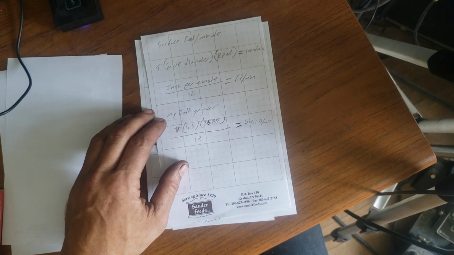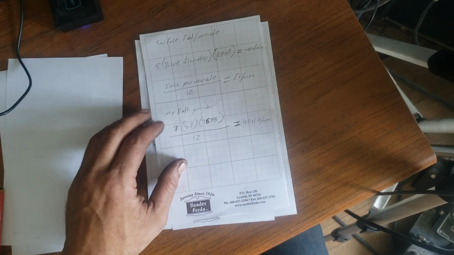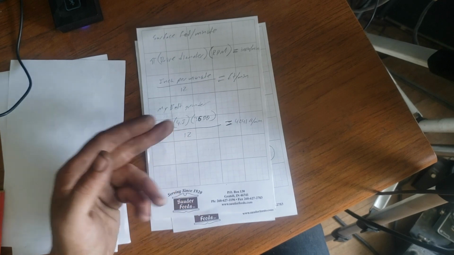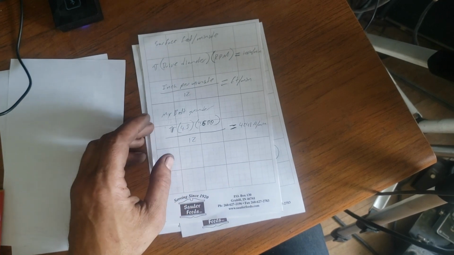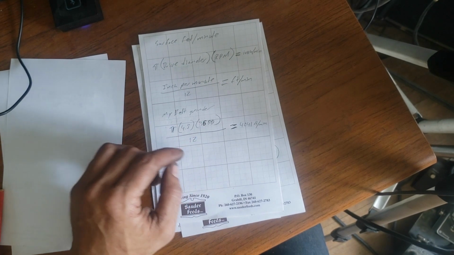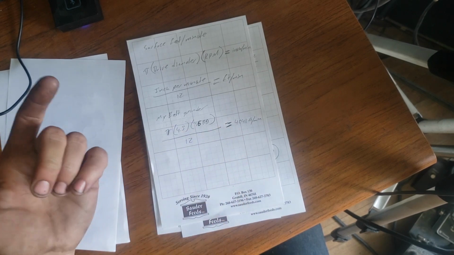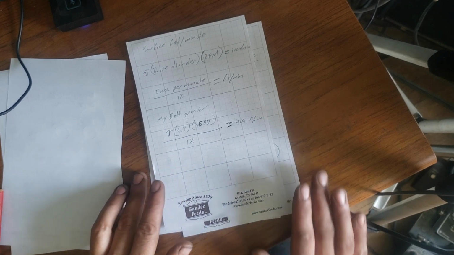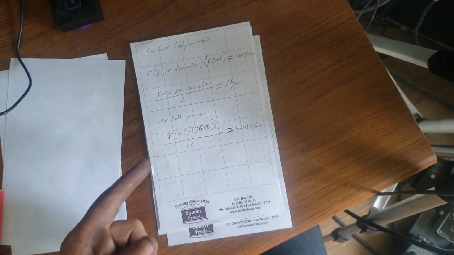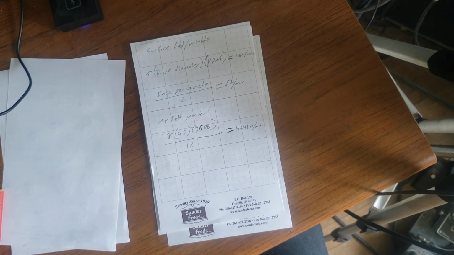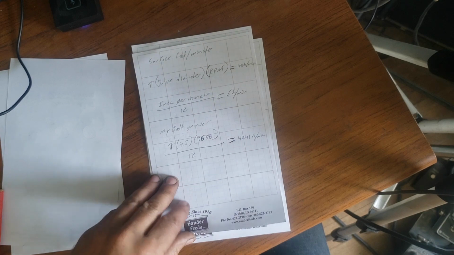So my belt grinder, the original one I built, pi times a 4.5 inch drive wheel, 3600 RPM motor divided by 12. That's my surface feet per minute. So that's helpful. I could probably up that because most of my belts will probably do better at 5,000 feet per minute. But it does all right.